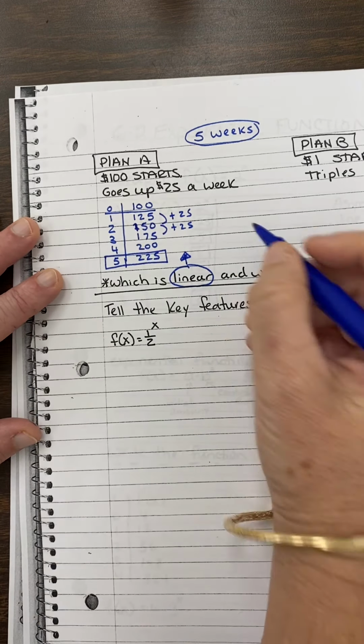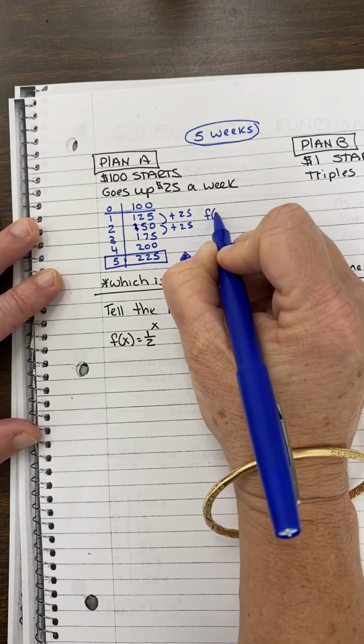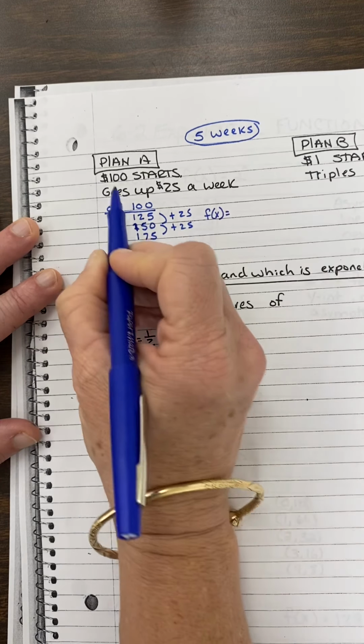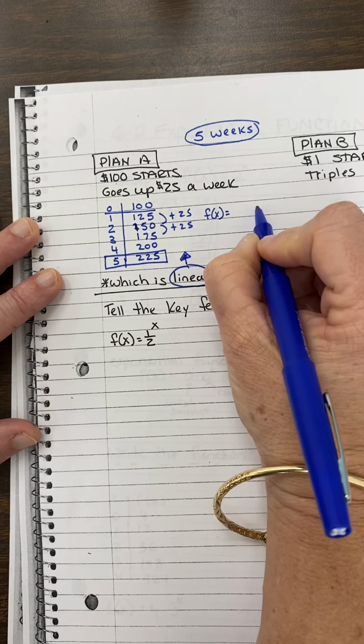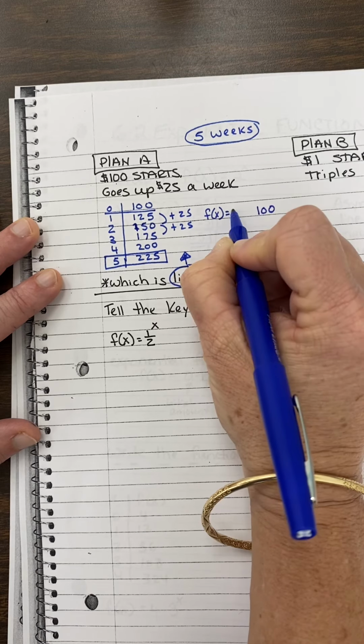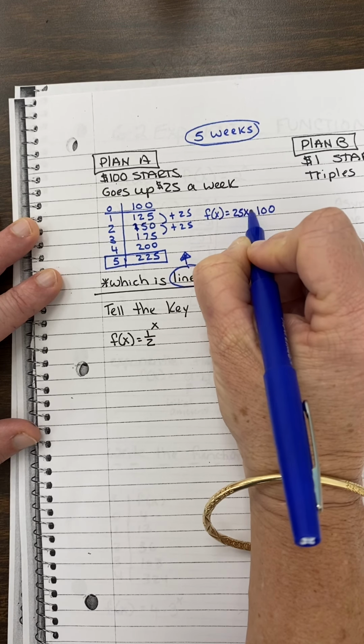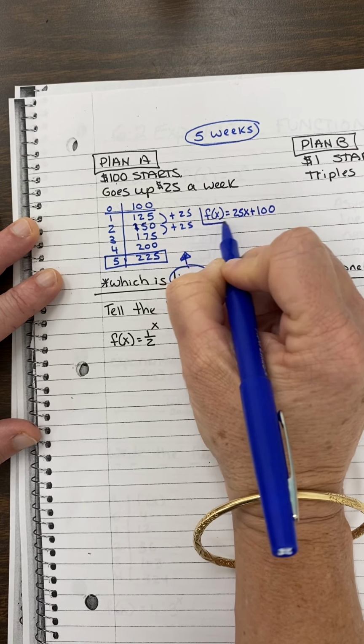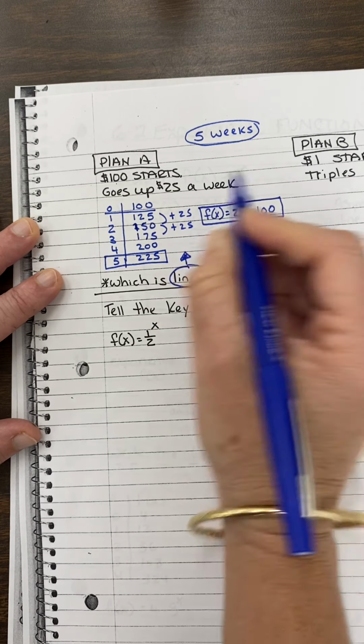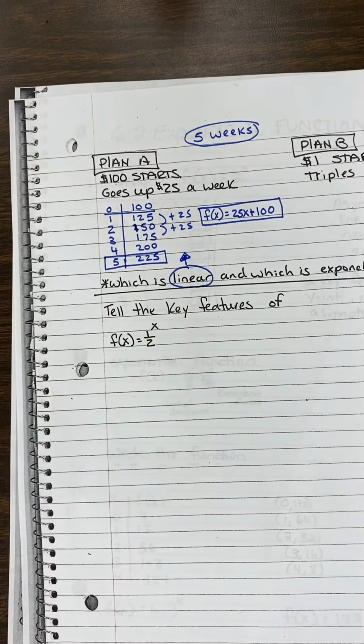Now, if you wanted to write the equation, you would say f of x equals, remember my one-time fee is 100, and my slope, it's going up by 25. So that would be my equation for plan A. I'm trying to get a different color for plan B.